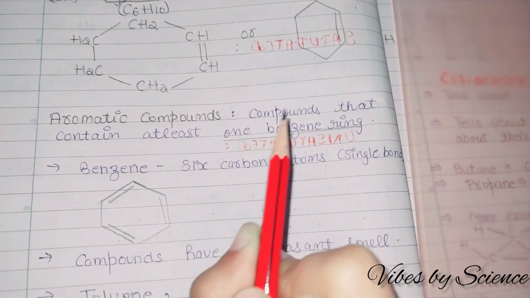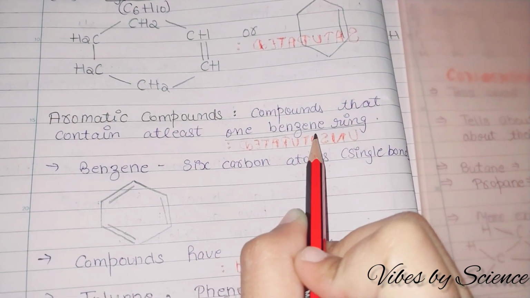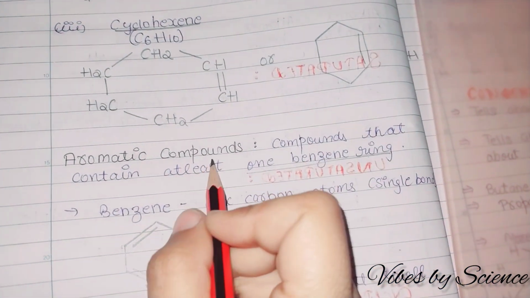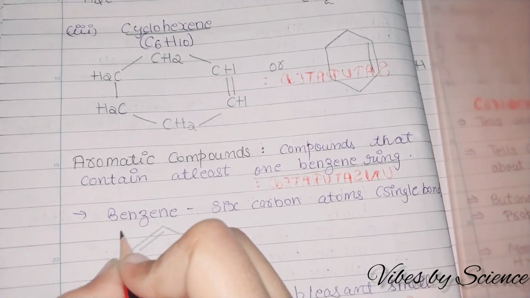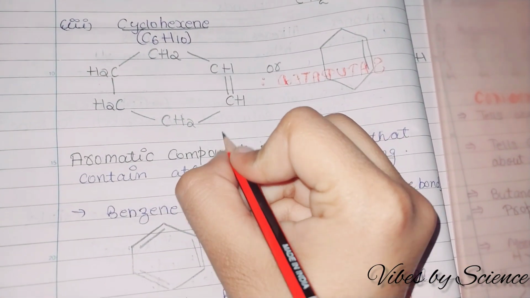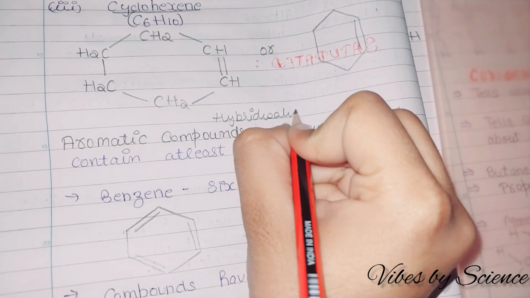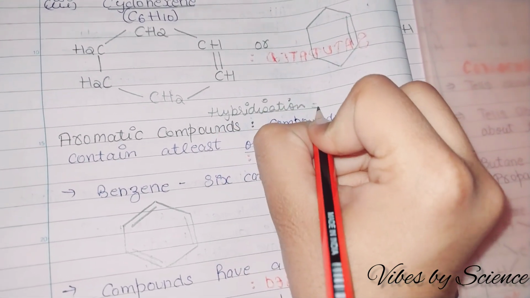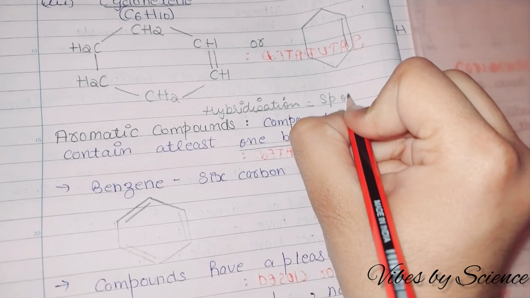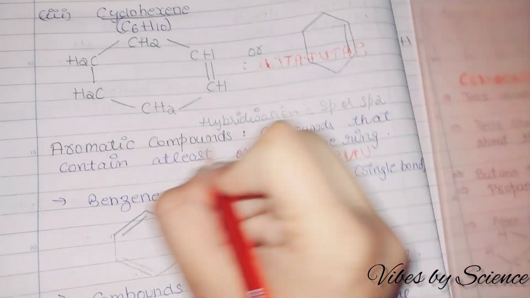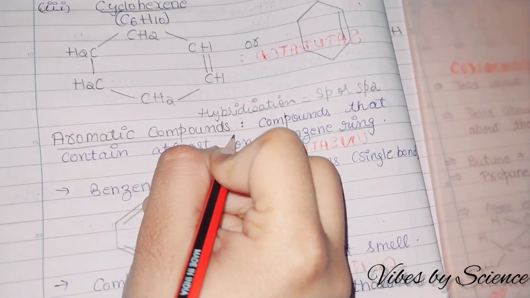But if you go in the higher classes, they tell you that aromatic compounds are those compounds whose hybridization is sp or sp2. Those are considered as aromatic compounds.